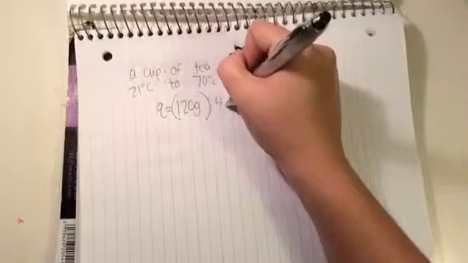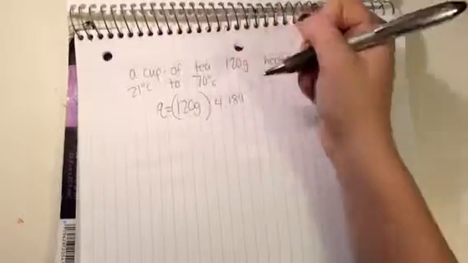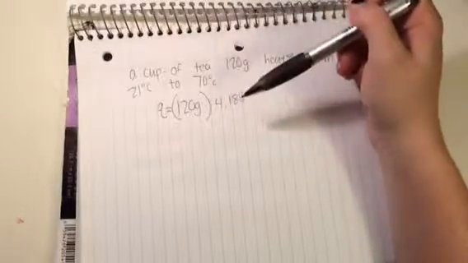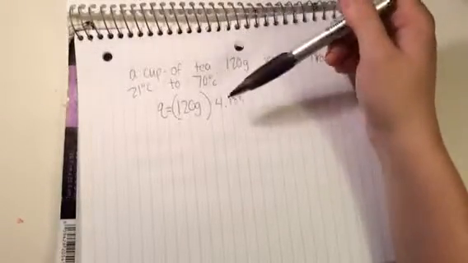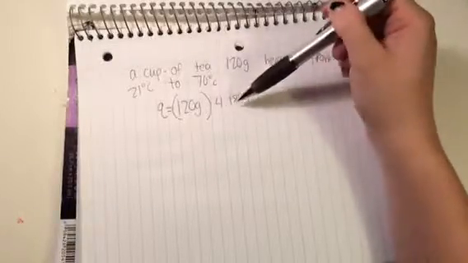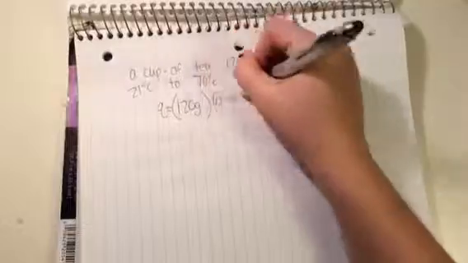and 4.184, because this is the heat capacity of liquid water. Whenever you have the heat capacity, it would be either the heat capacity of liquid water or solid water. So since the tea is liquid, we would use 4.184. So that would be part of our problem.